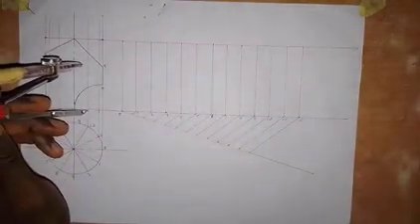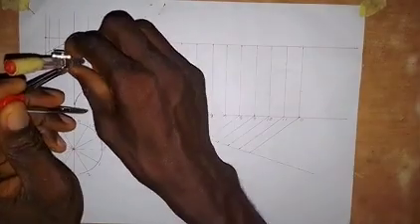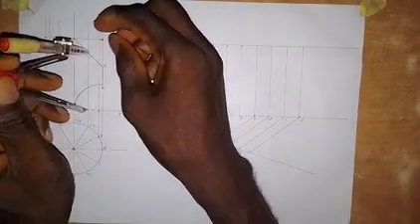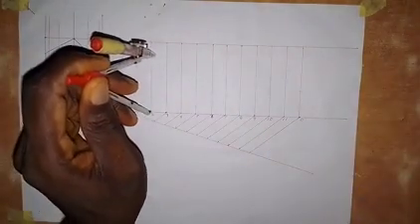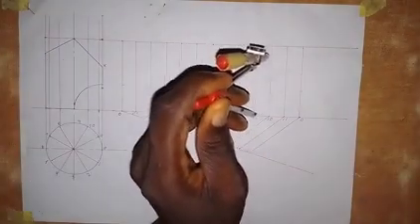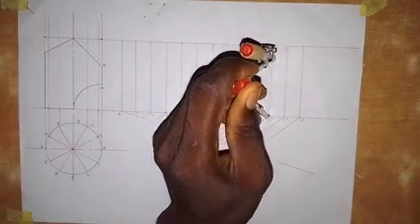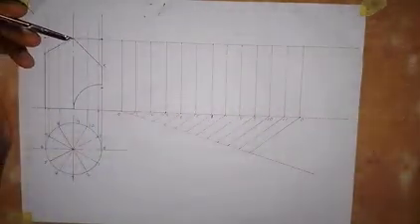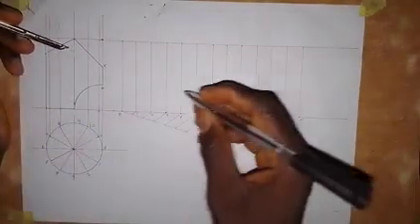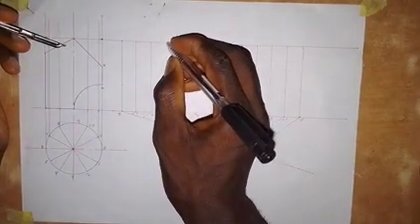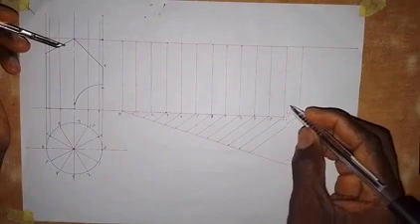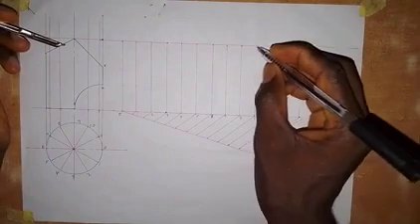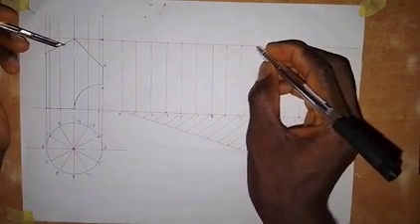The next is 210, so we take it up here. We put it at 2, then we make an arc here. We also put it at 10, so we make an arc here. So everything will be connected to 3 and 9. This will be connected to 3, while this is connected to 9, so we have this point.